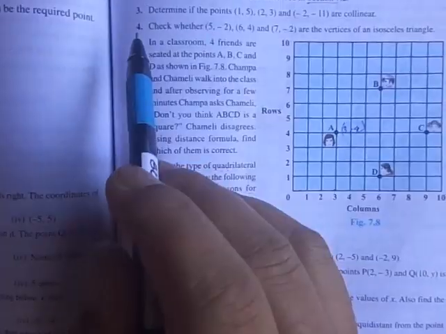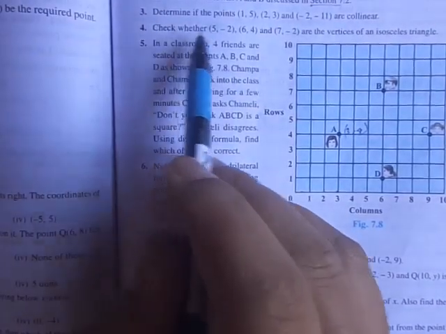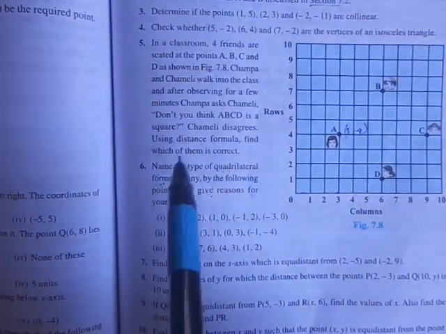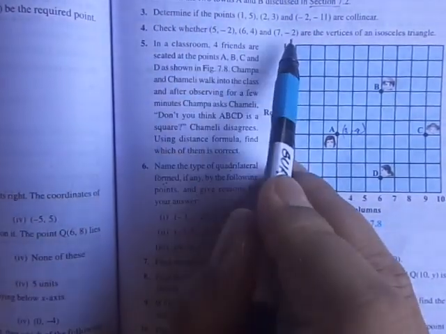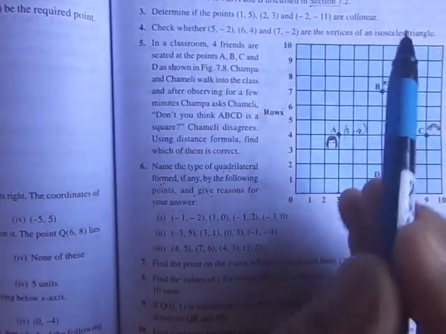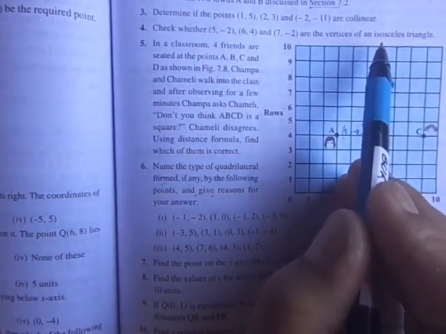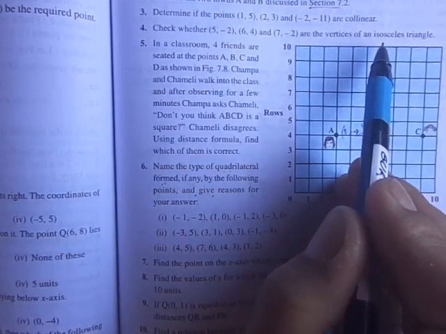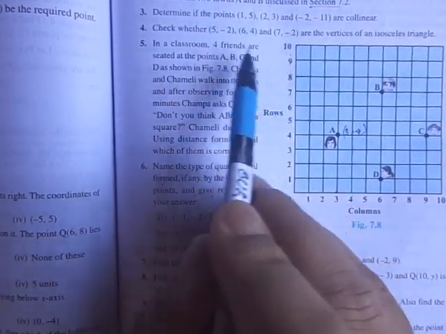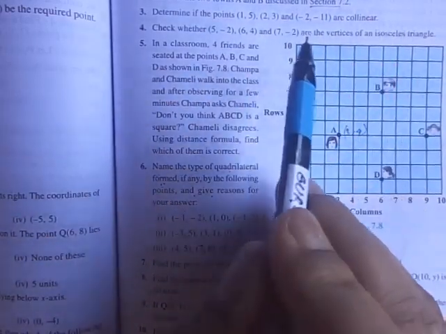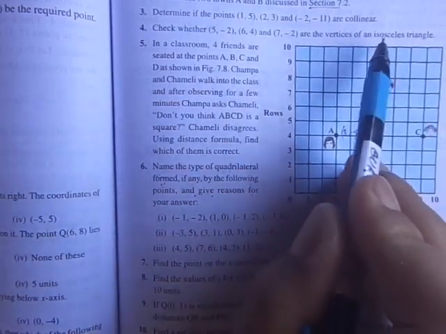Next, number 4. Check whether these are the vertices of an isosceles triangle. We have to check whether these 3 points form an isosceles triangle or not. We know isosceles triangles means triangles where 2 sides are equal. So we have to find the 3 sides of this triangle and check what type of triangle it is. If 2 sides are equal, then we can say isosceles.